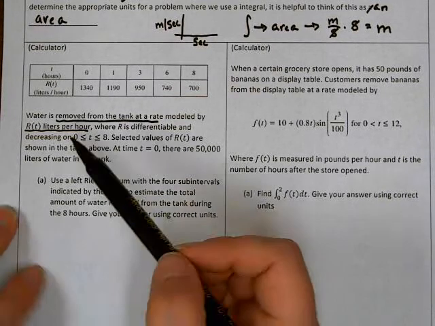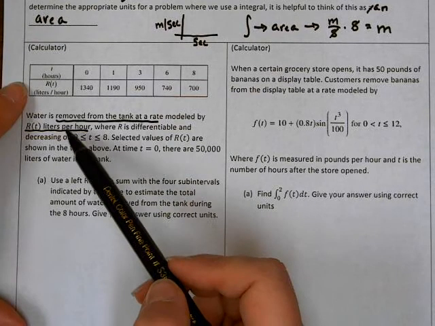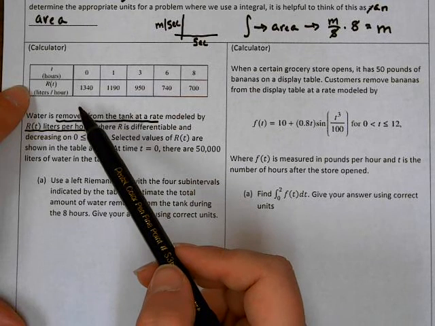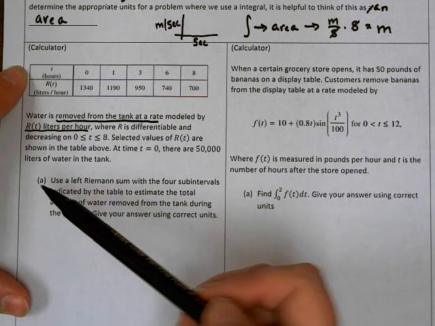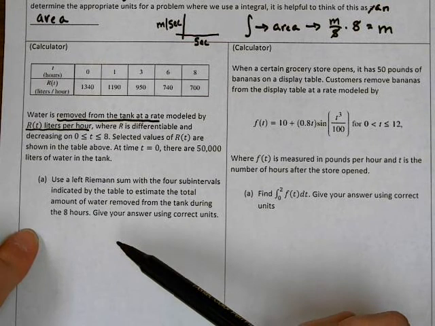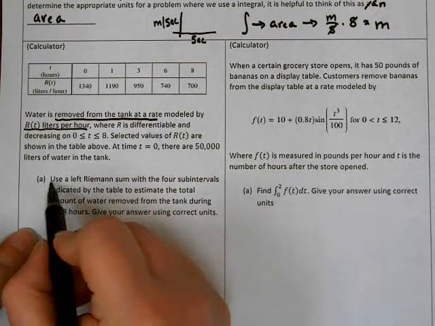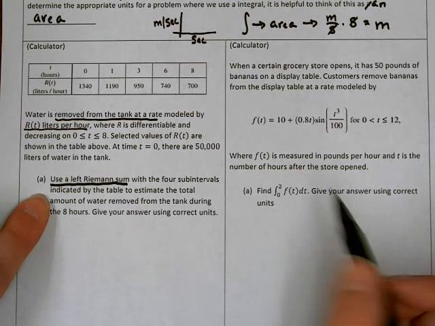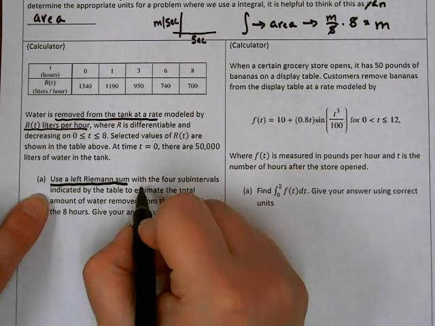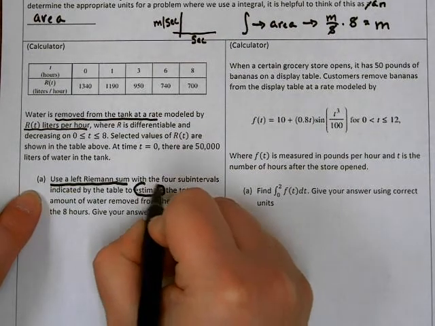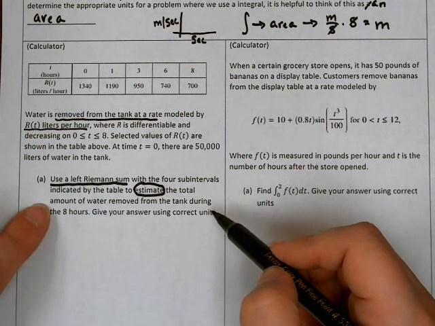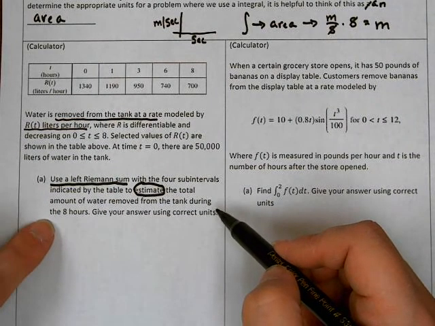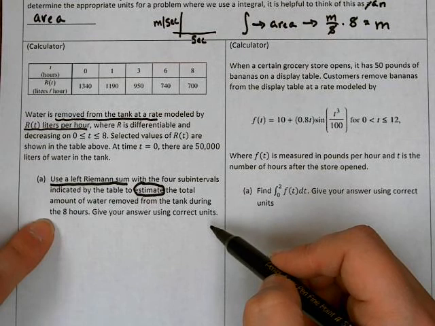So we're given this R of t, which is the rate at which the water is being removed, and then we've got the time. So we want to use a left Riemann sum with 4 subintervals that are indicated by the table to estimate the total amount of water removed from the tank during the 8 hours, and give your answer using correct units.